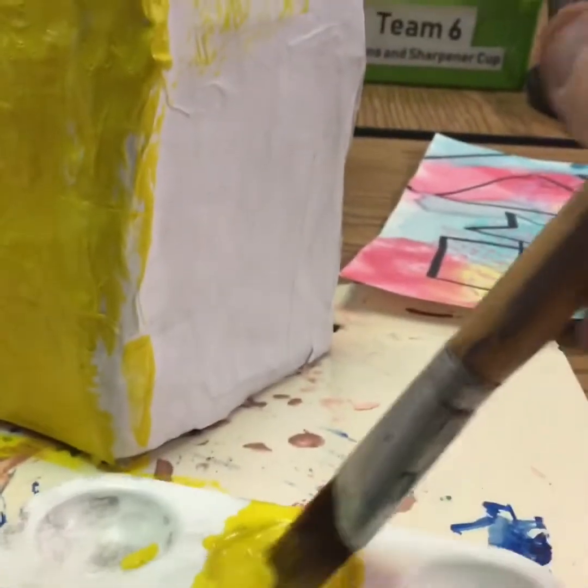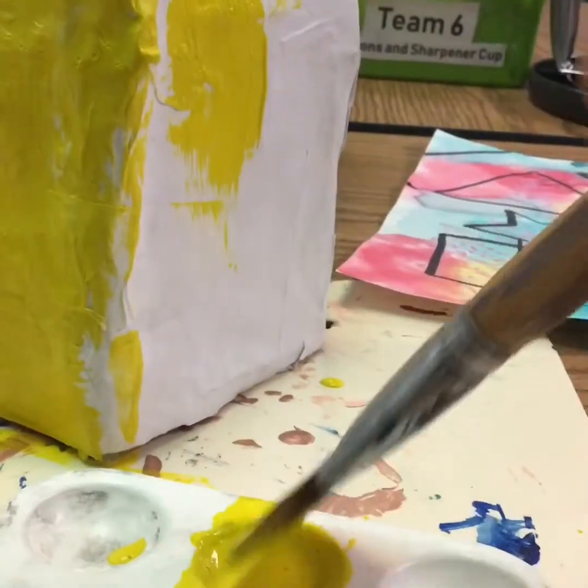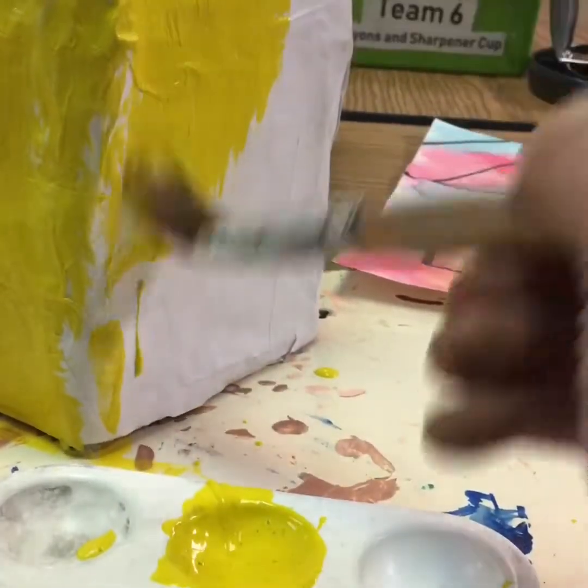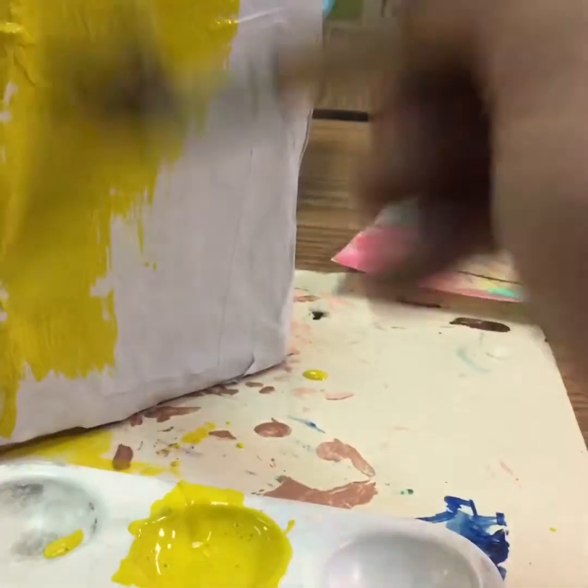Like I said, do not worry about the details like windows or doors or different colors. I promise you these will turn out way better if you just focus on adding one color today.